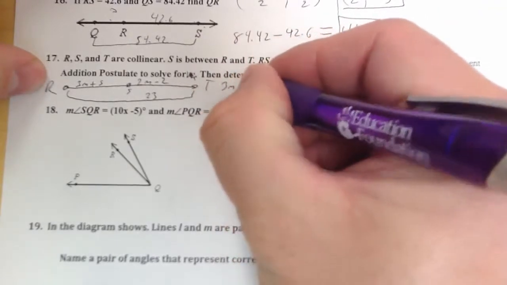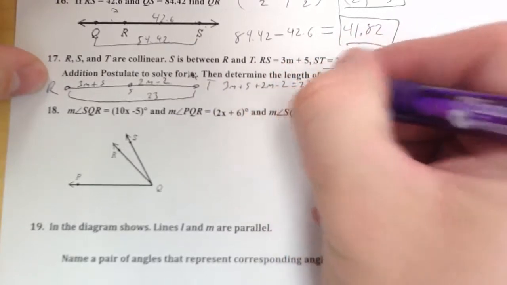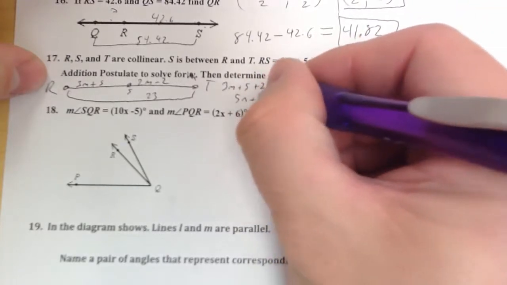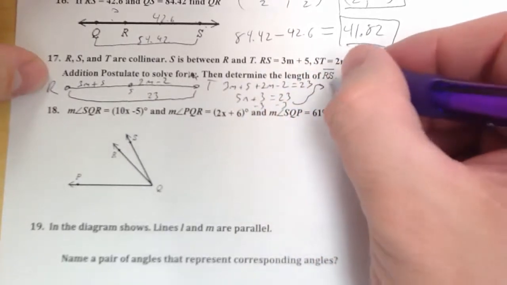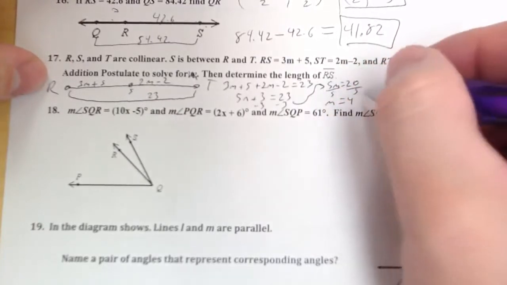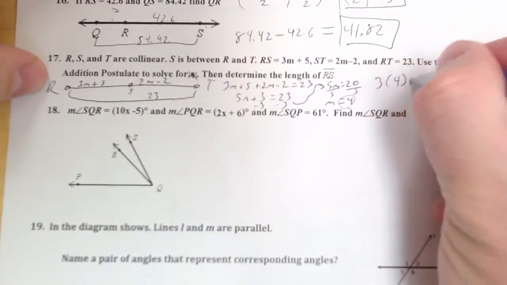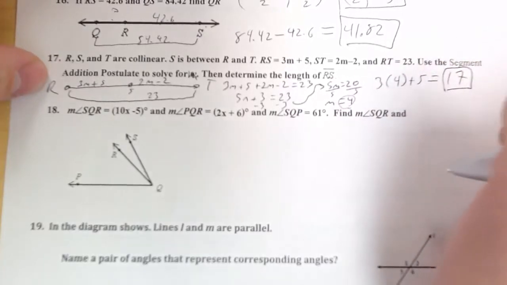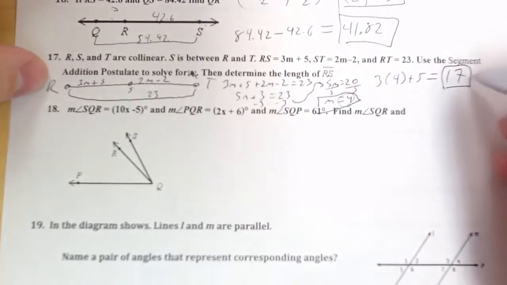So we're going to start out saying that 3M plus 5 plus 2M minus 2 is equal to 23. I'm going to solve for M. 5M, 5 minus 2 is 3. Minus 3, minus 3. 5M is equal to 20, divided by 5. M is equal to 4. So I'm going to plug this back in for RS. So 3 times 4 plus 5, and that's going to give me 12. 12 plus 5 is 17. That's going to be my final answer. So two answers for that one: M equals 4 and RS equals 17.